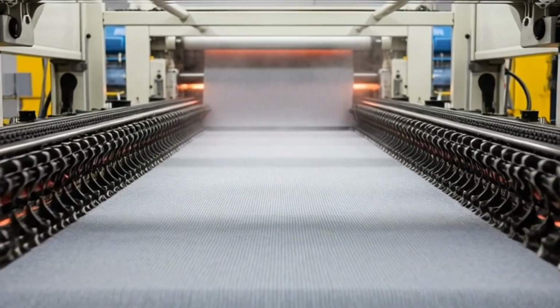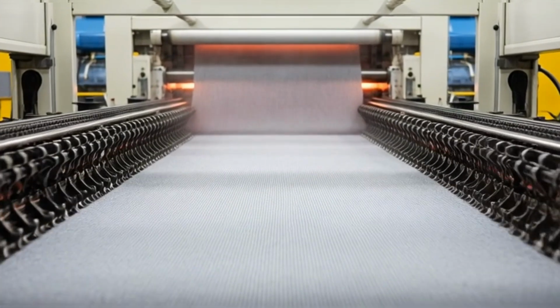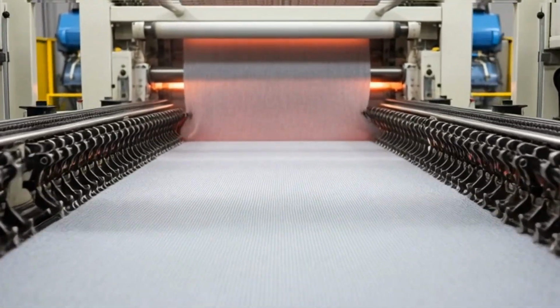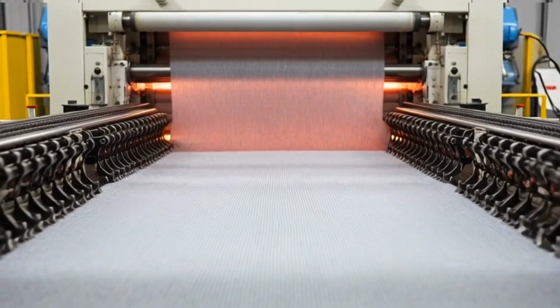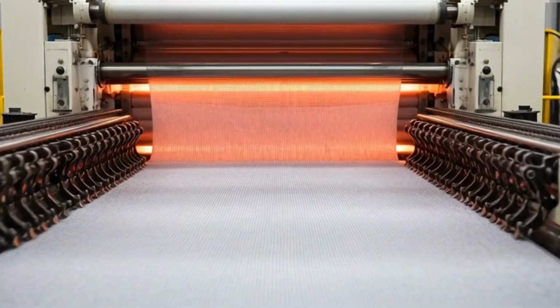Drying and finishing. After dyeing, the fabric is dried and finished. Machines like stentors help control width and reduce shrinkage. This step improves dimensional stability and fabric appearance.